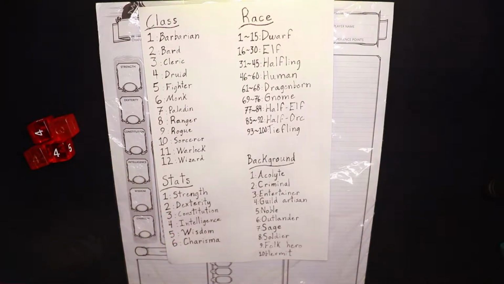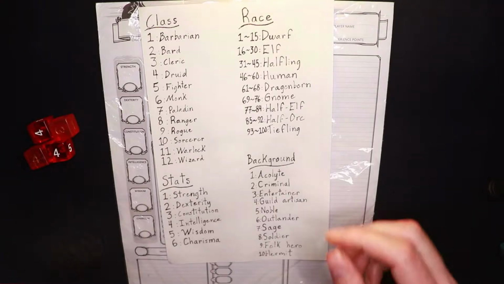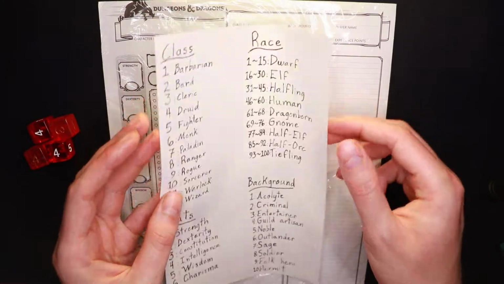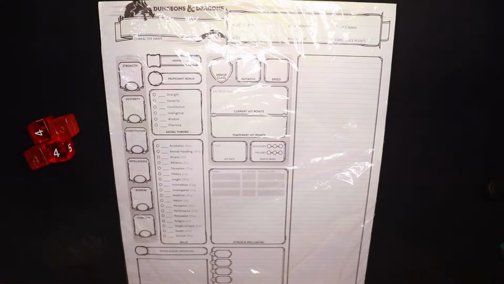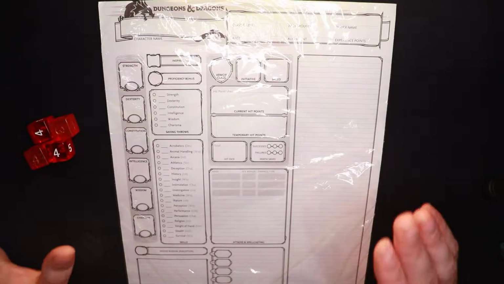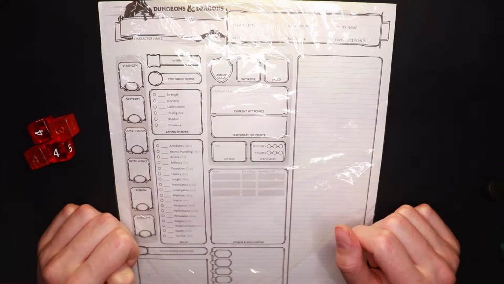So it might not be the most optimized character, but it will give you a good idea of how to make it, and that's the important part for me. So let us start now with the actual character creation.